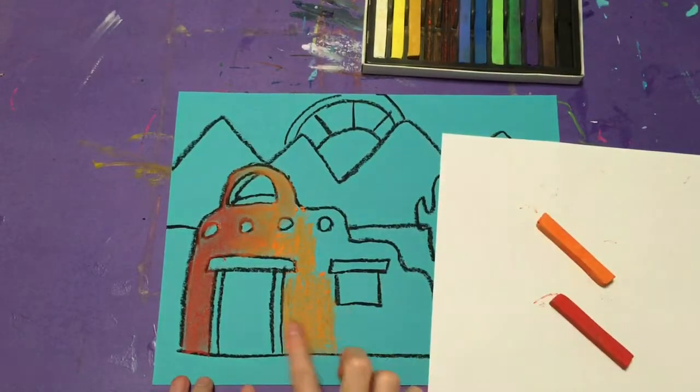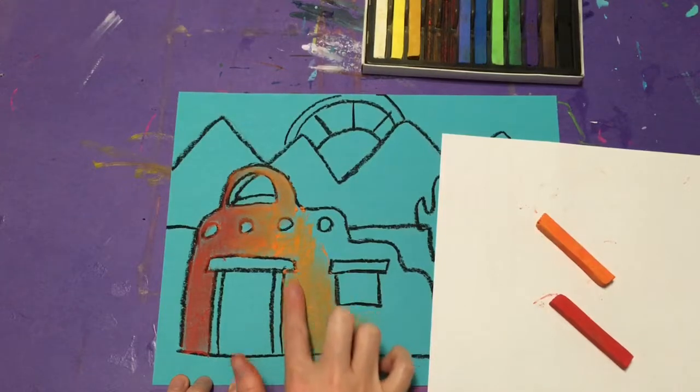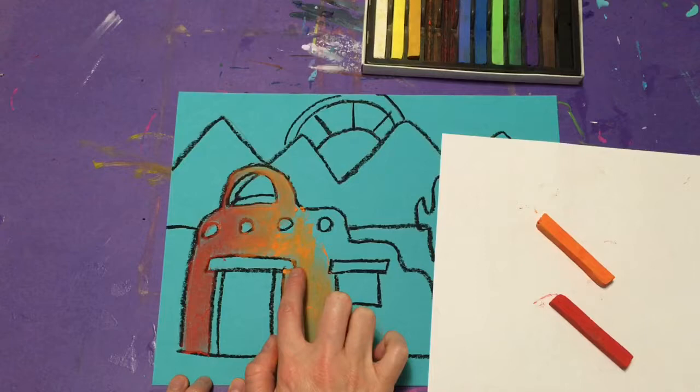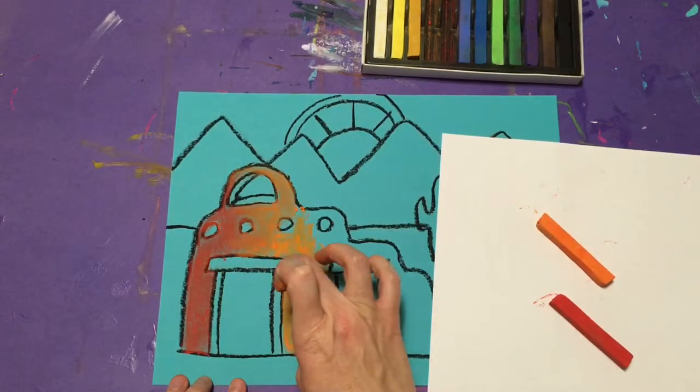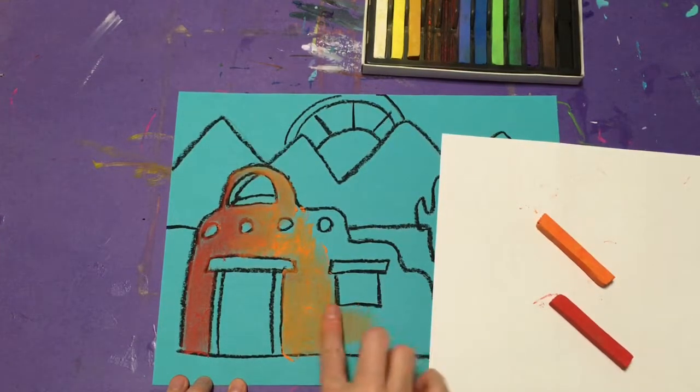And then I'll take my fingers and I'll blend some more. And I have some of that chalk dust, so very carefully I'm just going to push it back onto the Adobe wall. I don't want it on this support beam. There we go. And then I can rub it into the paper.